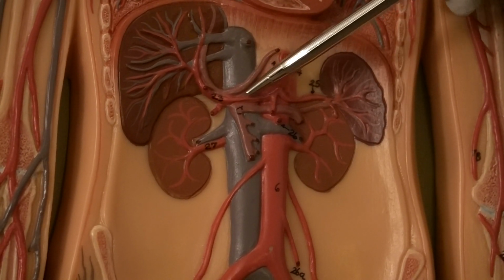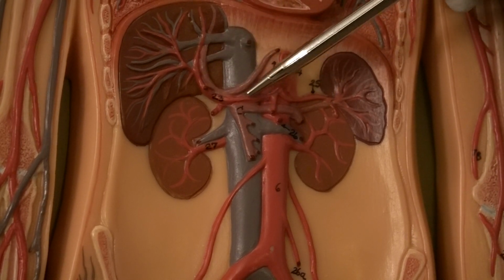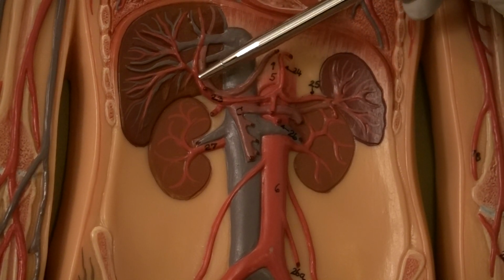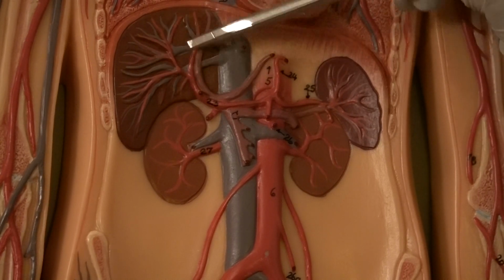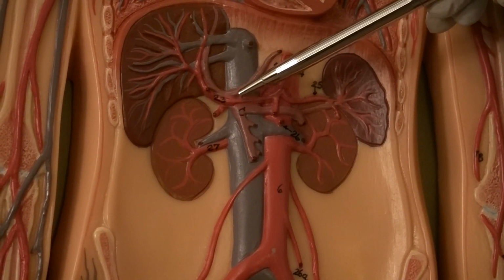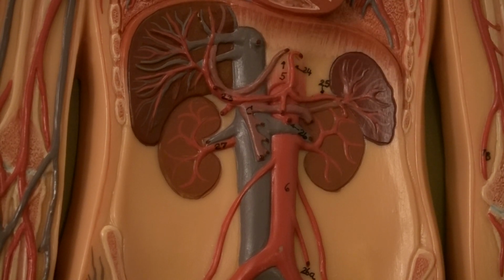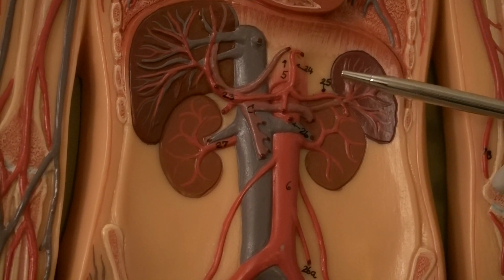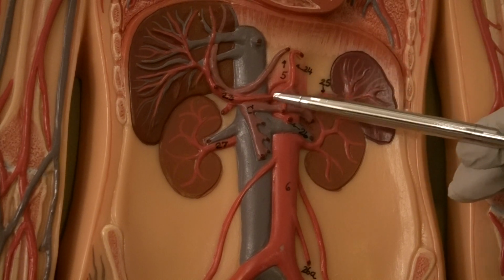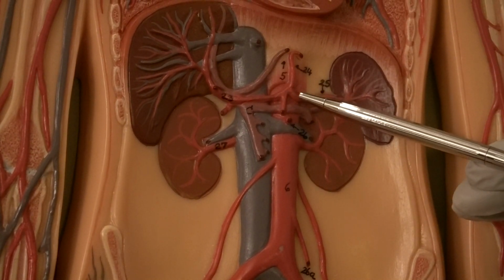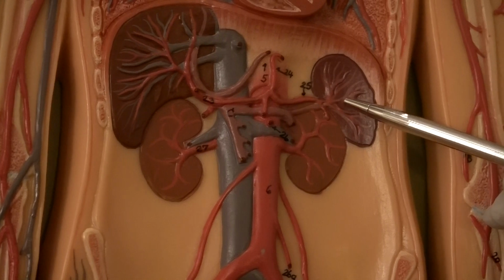One branch goes to the liver. We call that the common hepatic artery. This one supplies the liver with oxygenated blood. Also, the common hepatic artery supplies part of the stomach, part of the pancreas, and the beginning of the small intestine that is called the duodenum. The left branch is the splenic artery.